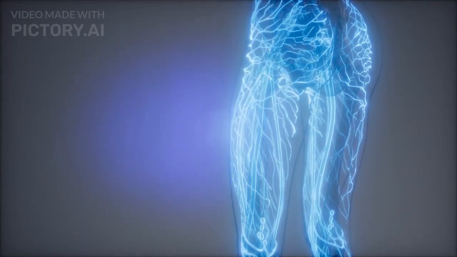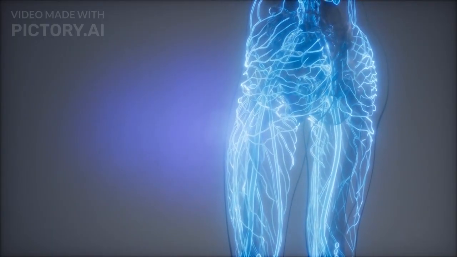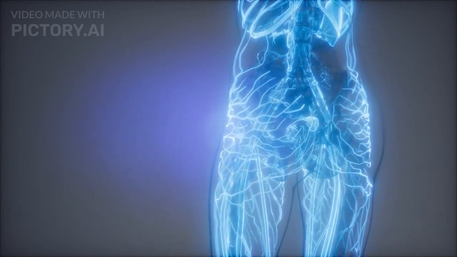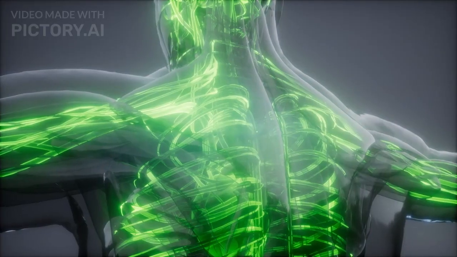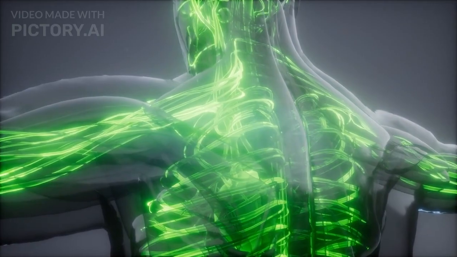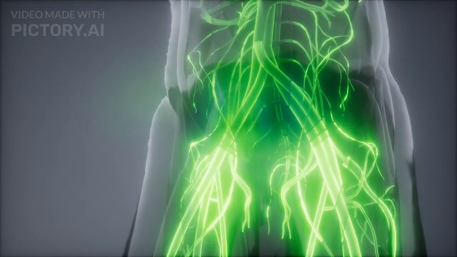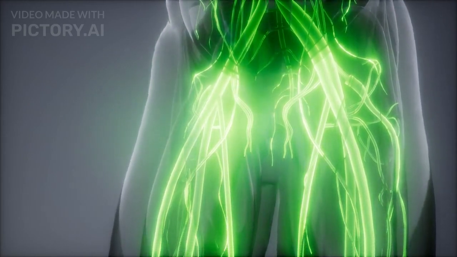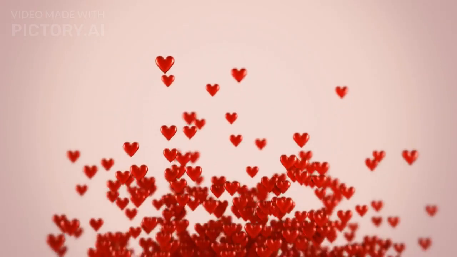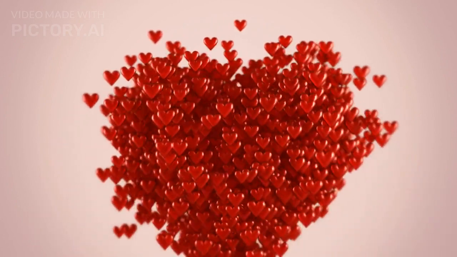2. Blood vessels. Blood vessels are a network of tubes that transport blood throughout the body. There are 3 main types of blood vessels. Arteries. Arteries carry oxygen-rich blood away from the heart to various organs and tissues. They have thick, elastic walls that can withstand the pressure generated by the heart's pumping action.